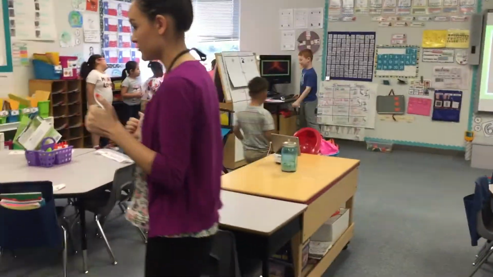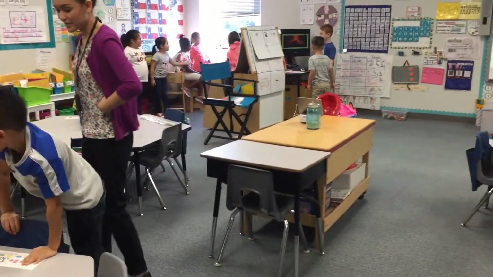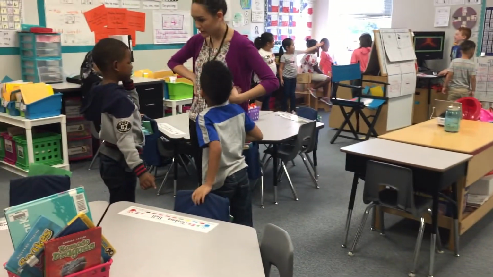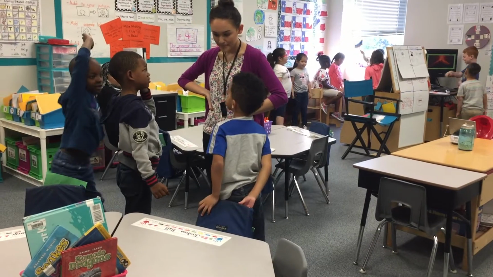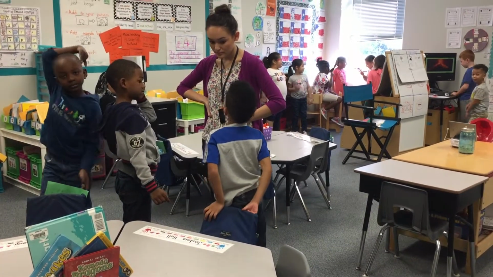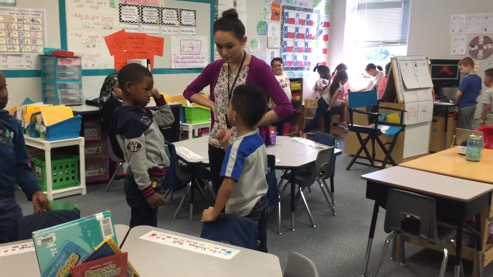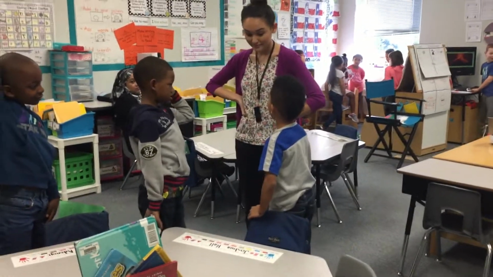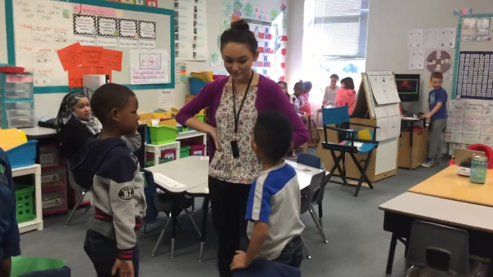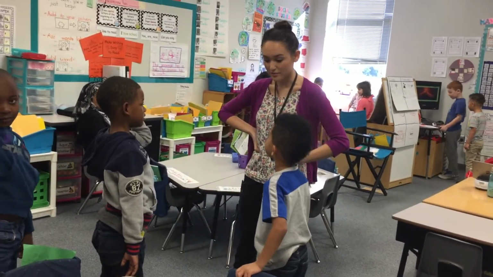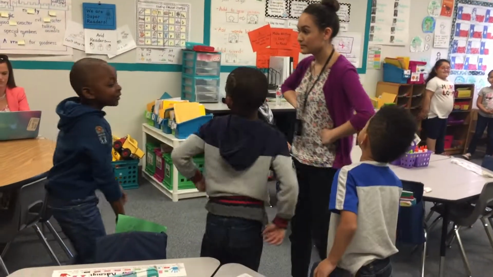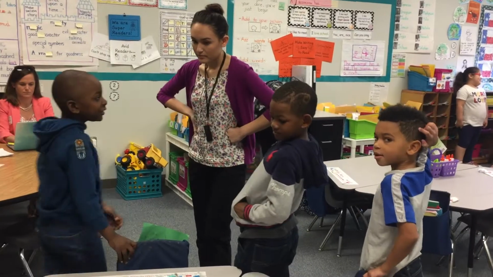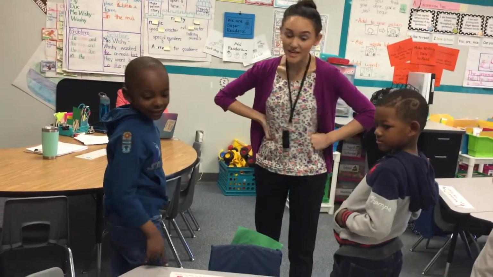What are you guys standing next to? The chair. Is it living or non-living? Non-living because they don't need to grow, they don't need water, they don't need oxygen, and they don't need food. Good. So they don't need water, they don't need oxygen, they don't need food. The table. The table, okay.